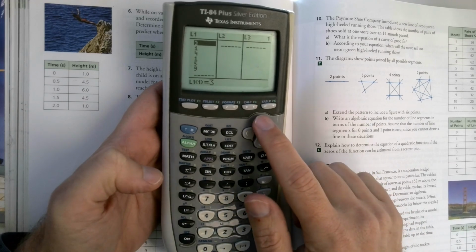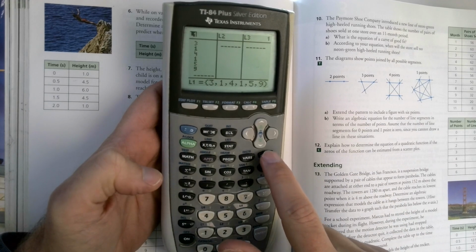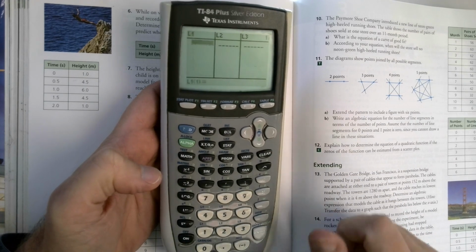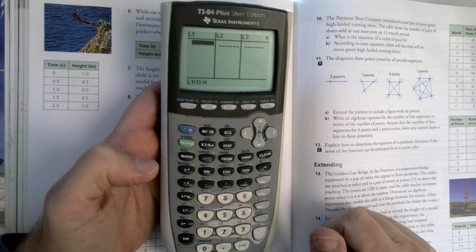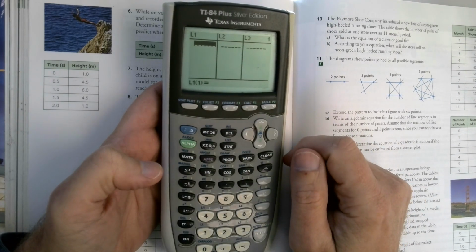So to clear it out, the way you do it properly is you go to your list one, and then press Clear and Enter. There we go. Now the data has actually been cleared out. If you had data in your list two, clear it now as well.